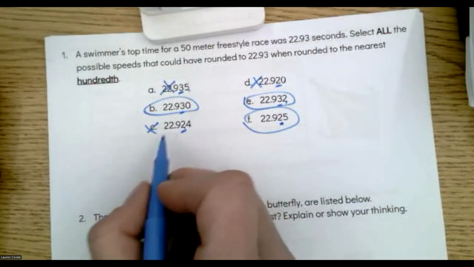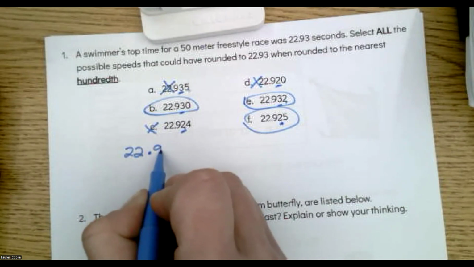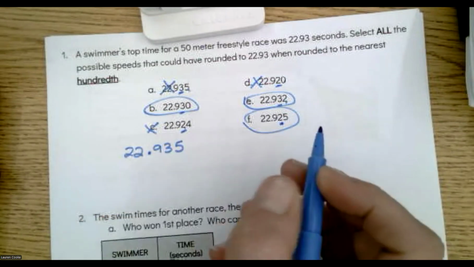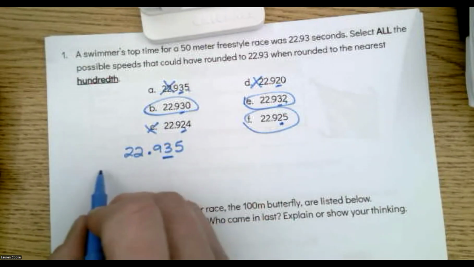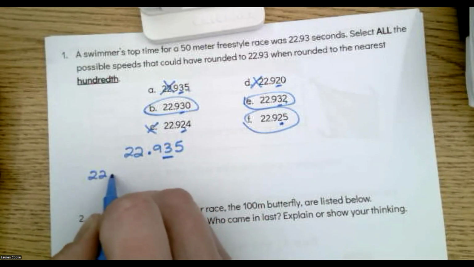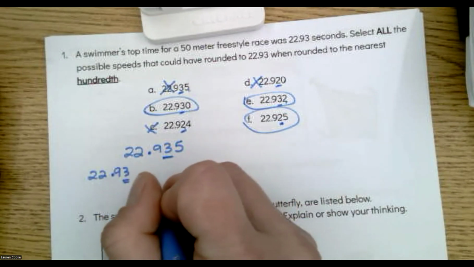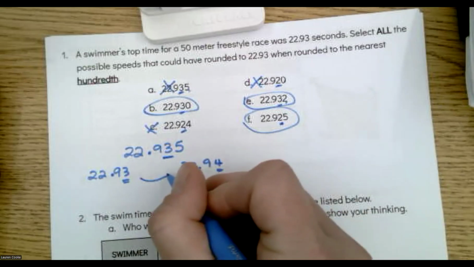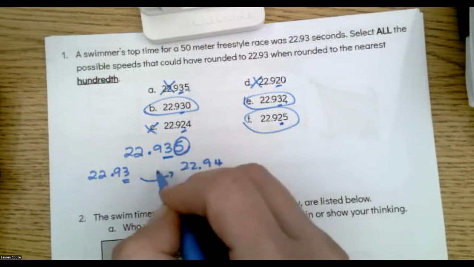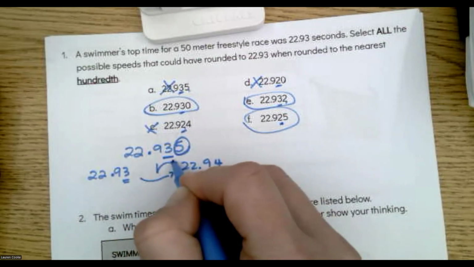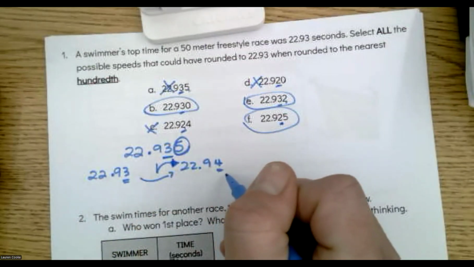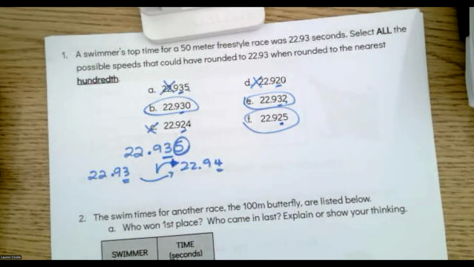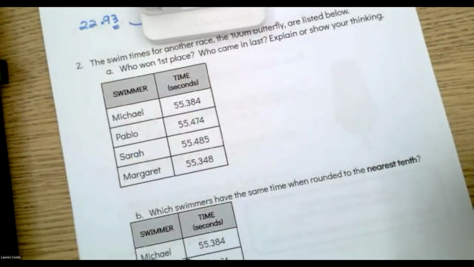I just want to demonstrate this. 22 and 935 thousandths. If I'm rounding to the nearest hundredth, this number is in between 22 and 93 hundredths and 22 and 94 hundredths. Now the 5 thousandths puts us halfway, which bumps us forward to the next hundredth. So that's why we're not circling that first one. You always want to know in between which two numbers it is.